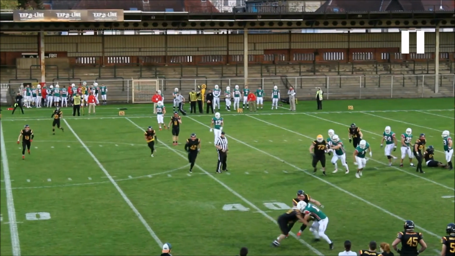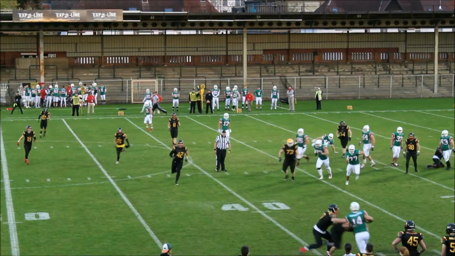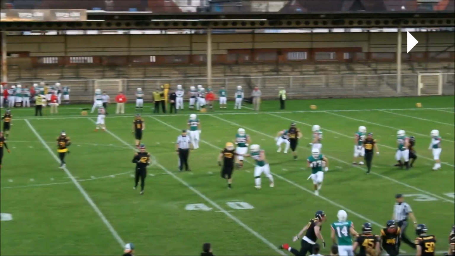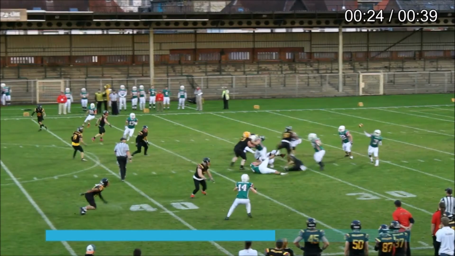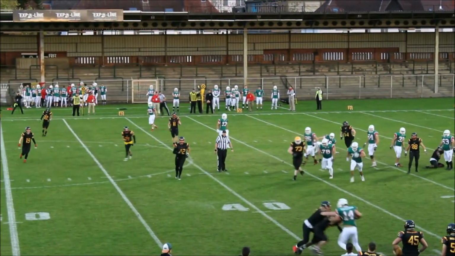So if we have progress here at the 40 and he's then pushed back, then also the clock should be running because we have progress stopped inbounds. So just remember that there are two aspects to this, the progress spot and the clock status.